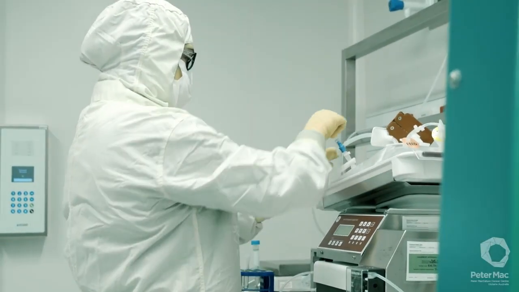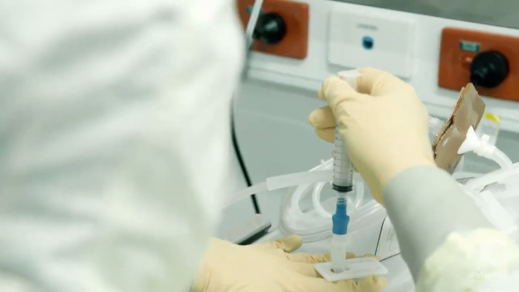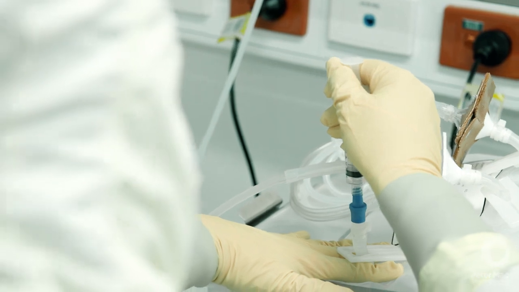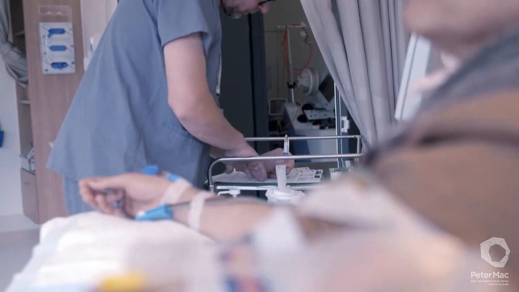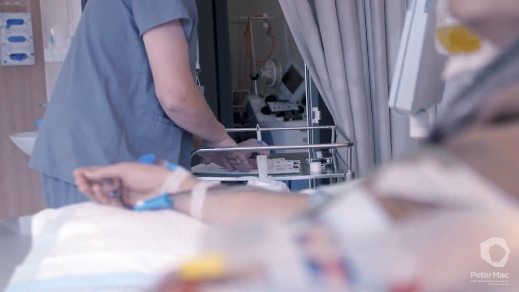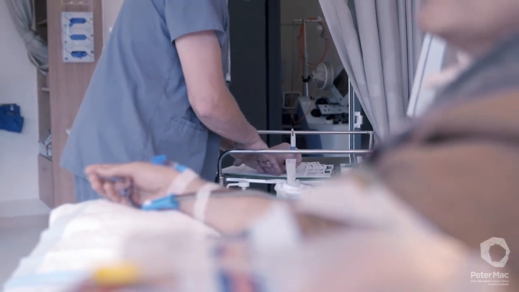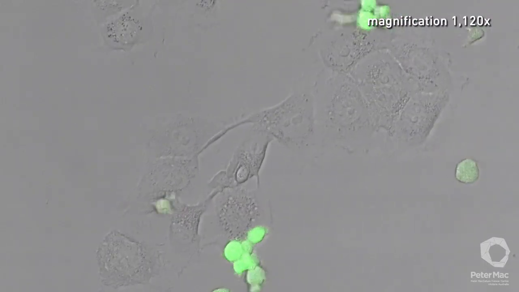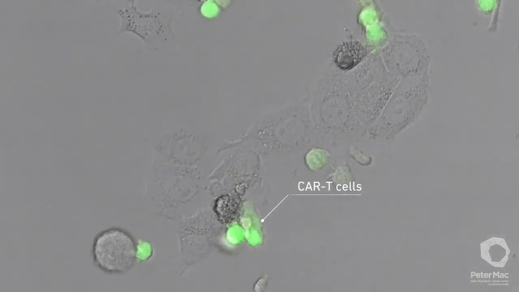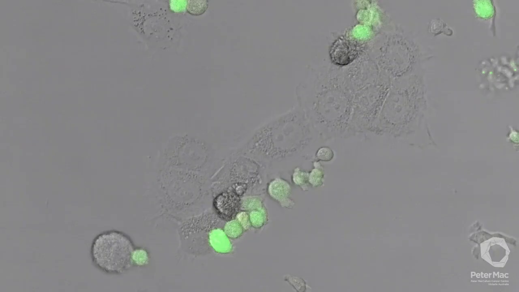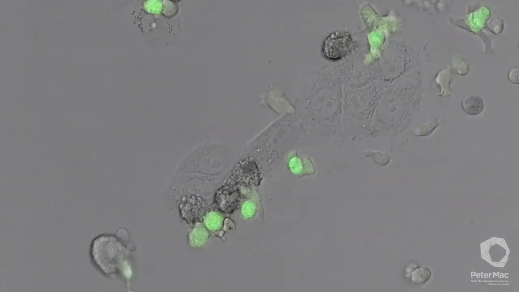These specially tailored CAR T cells are then grown in the laboratory until they number in the billions, producing an individualised army of cancer-killing T cells. When numbers are sufficient, the specialised CAR T cells are infused back into the patient. Here, we can see some green CAR T cells through a microscope. Once they are in the body, the special receptors enable the CAR T cells to seek out and recognise the patient's cancer cells.